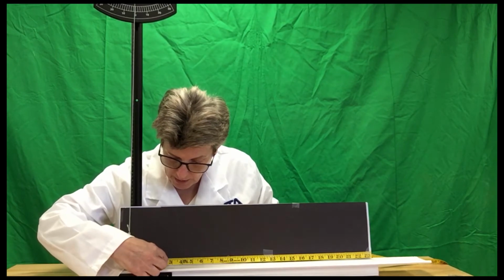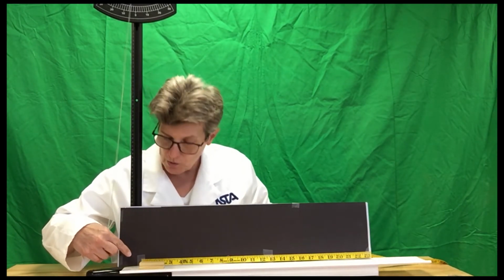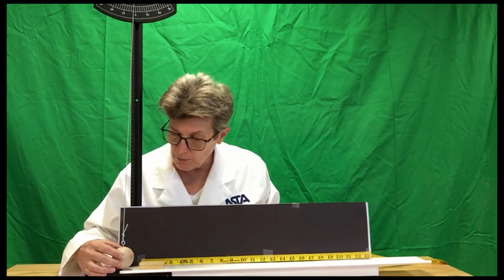Okay? So I've got my block set up right here, and we're going to measure from the back of the block. So my block is set on 0 inches, and I'm going to pull my ball back to 10 degrees, which is right about there. And I know it might look a little different on the camera, and it has to do with the camera angle, but it's at about 10 degrees, and I'm going to release my ball.